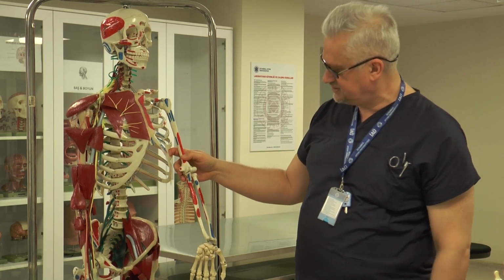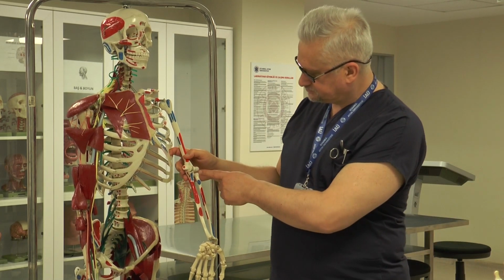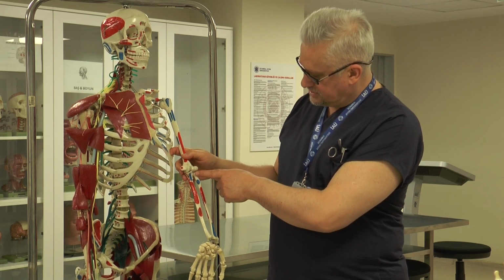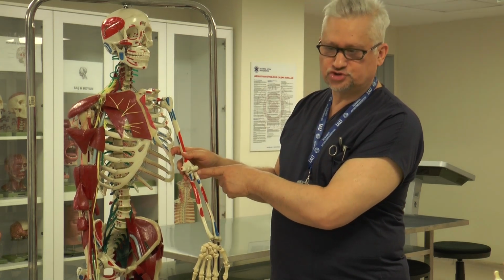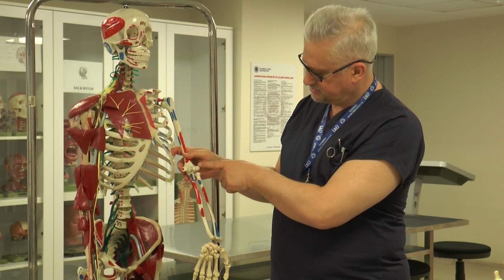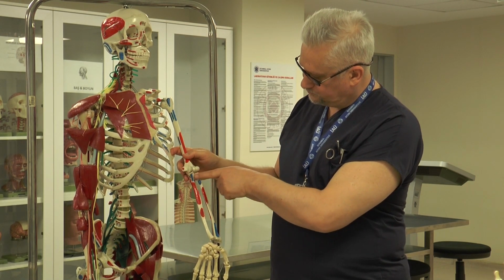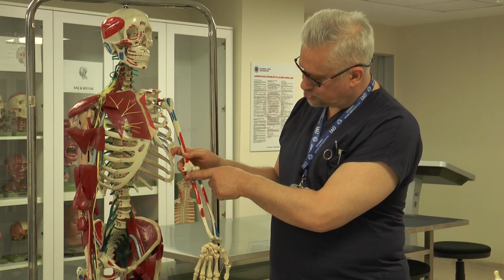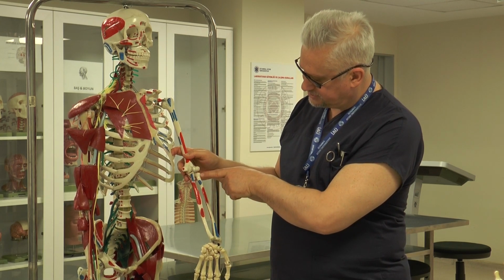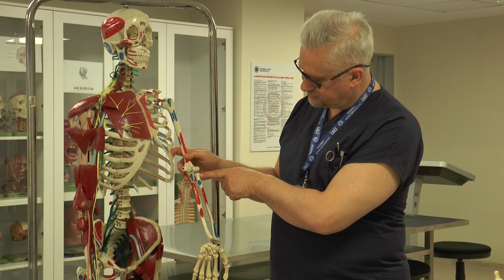As you can see, the radius and the ulnar form the elbow joint with the humerus, and we're going to look at that in more detail a bit later. So we have the elbow joint formed by the humerus, the ulnar medially and laterally by the head of the radius.